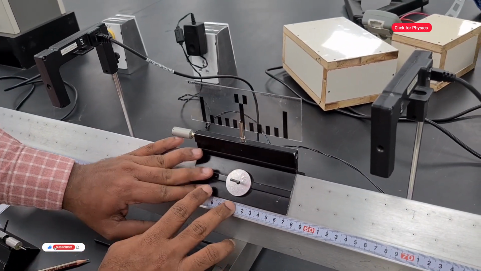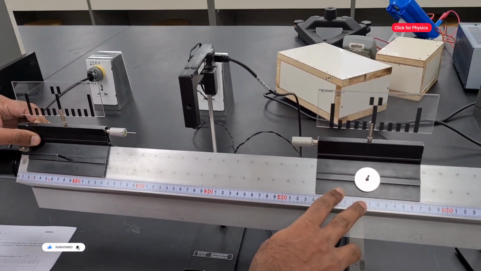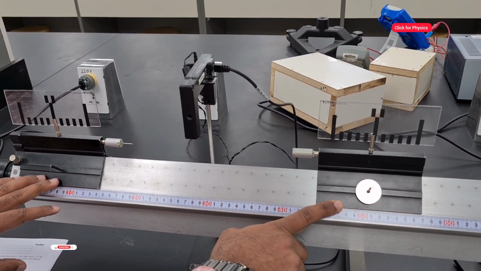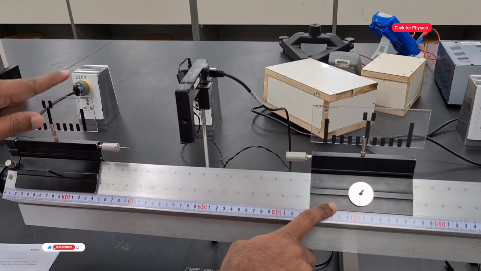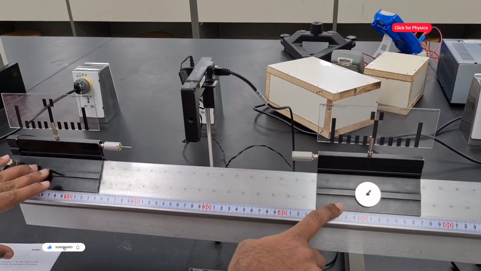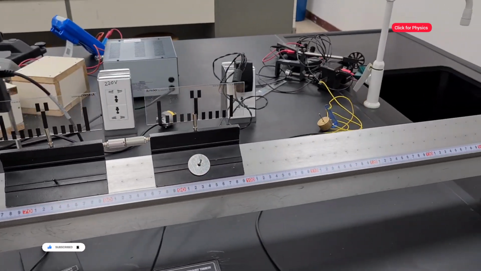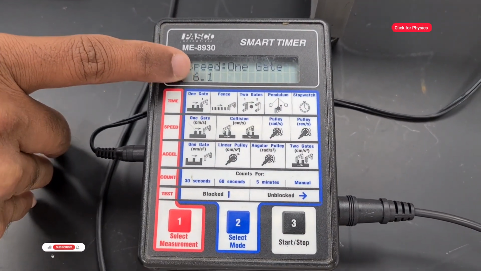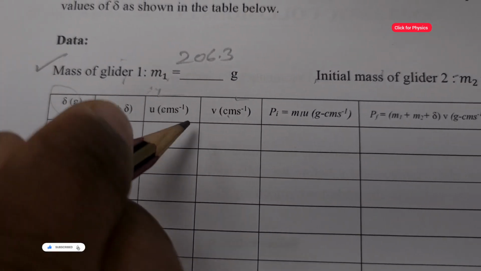Clear, my dear? Now I am going to place the first glider at the extreme end. Both timer boxes have the program set. Now we are going to take the reading. Clear? So I am going to push the first glider. My dear, listen carefully. Just have a look at this. The speed of the first glider is 6.1. So the U is the speed of the first glider, 6.1.